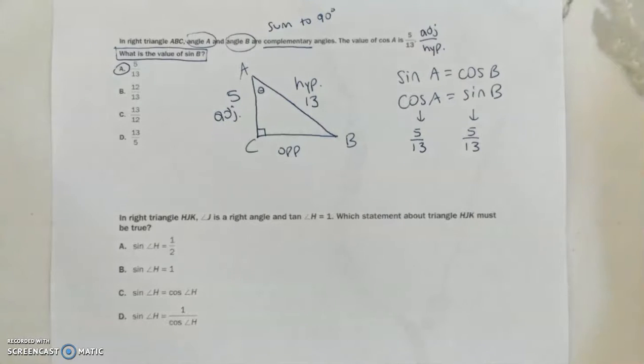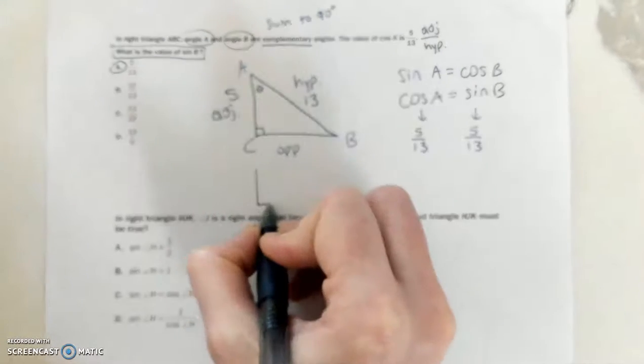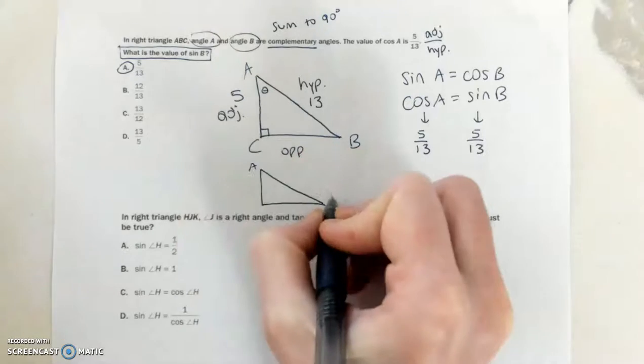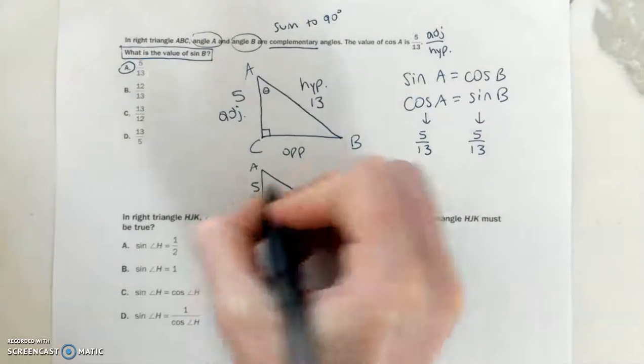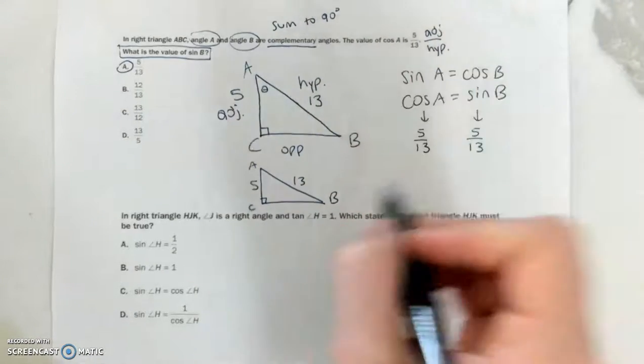All right, so looking at this, if I were to change my angle of perspective and now instead make B my theta, we already said that this side right here was 5 and this side was 13 because of the cosine relationship, right?